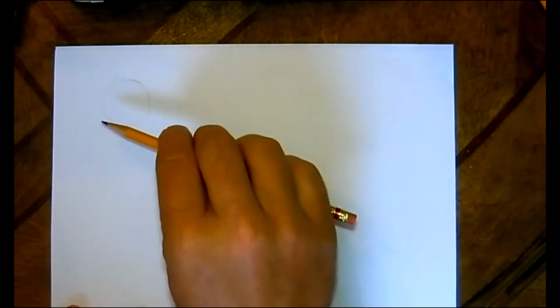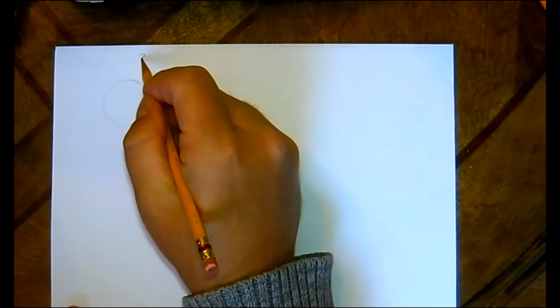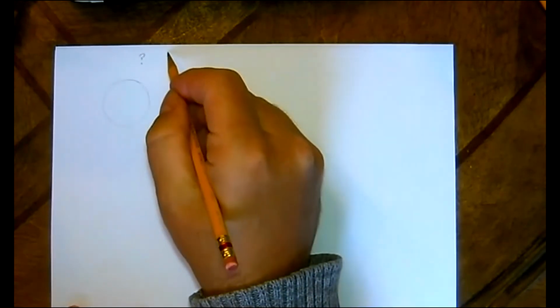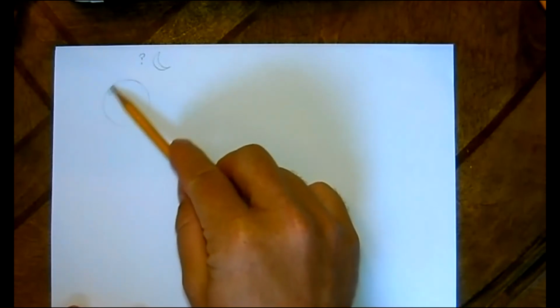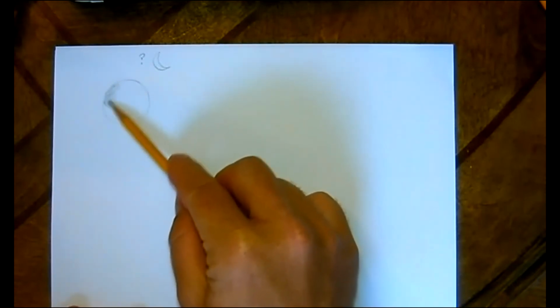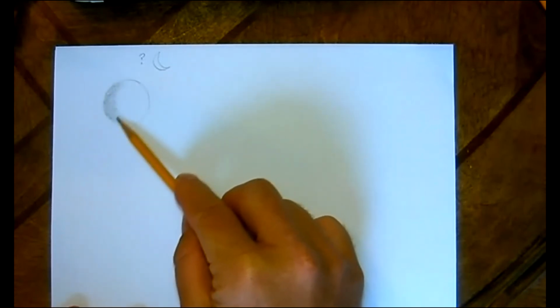All right. So the first thing I'm going to do is hold my pencil differently, and I'm going to try to shade this. And what I'm thinking about in my mind is a moon shape, kind of a crescent moon. So I'm going to add a crescent moon shadow on this. And I don't really care if I go outside the lines a little bit. That's okay. But I'm trying to shade this like a moon.